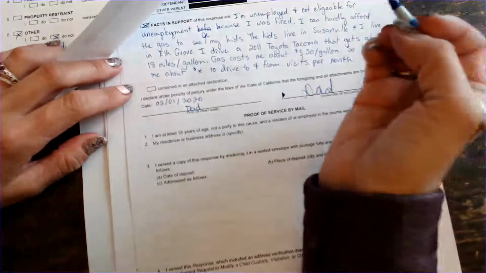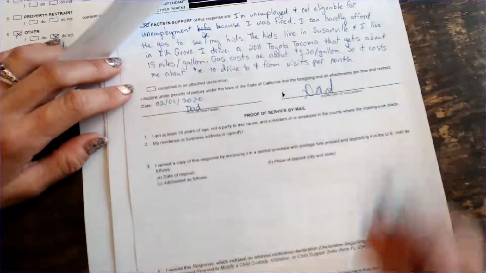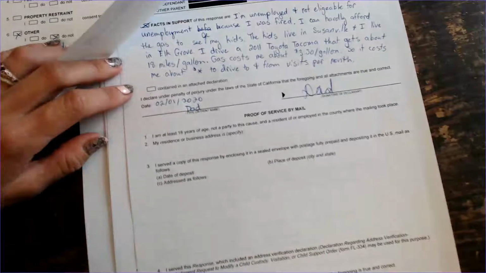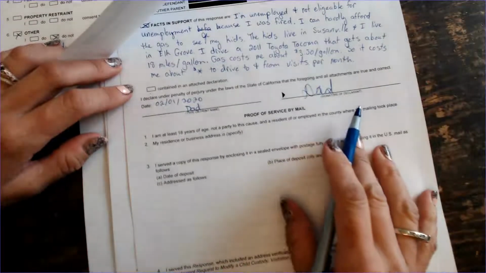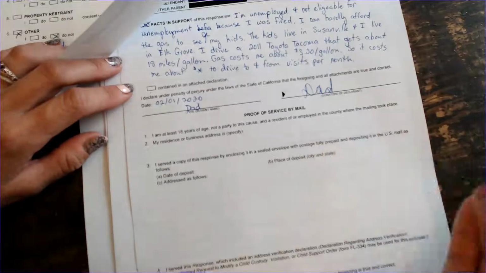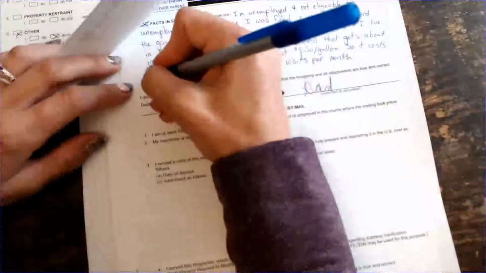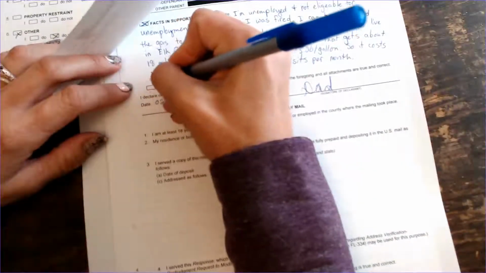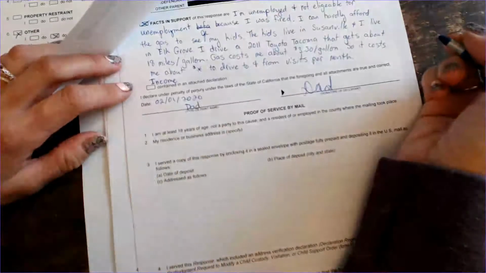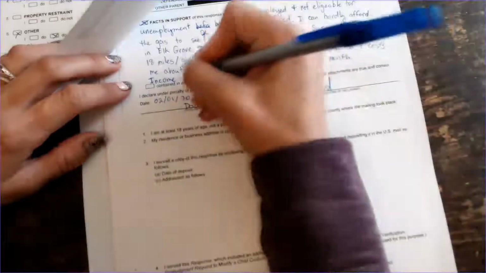If you're going to do the separate proof of service, I would probably do the response to the motion and the income and expense declaration on the same proof of service. But let's say in this situation, we're going to attach the income and expense declaration as Exhibit A.